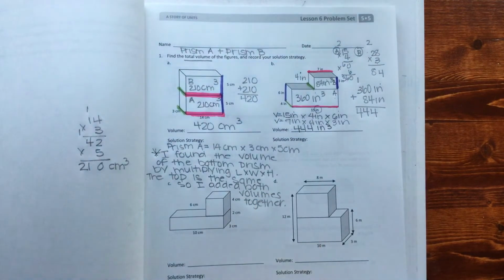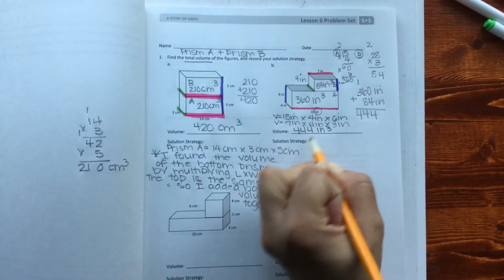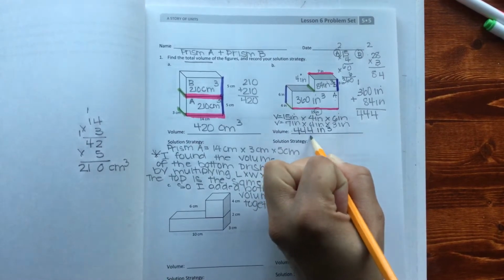Now for your solution strategy, again, you're going to walk the person looking at your work. You would walk them through how you solve this. So I might switch it up.